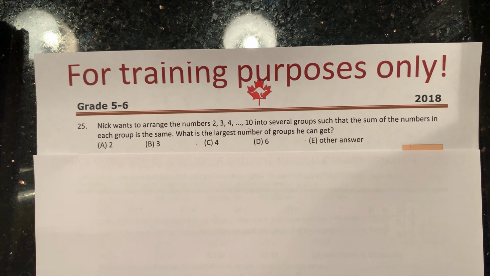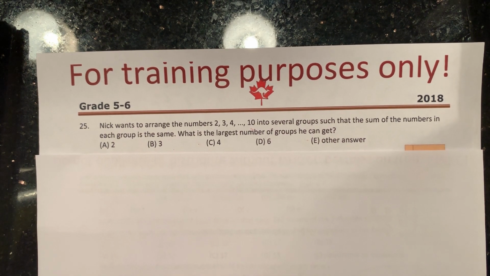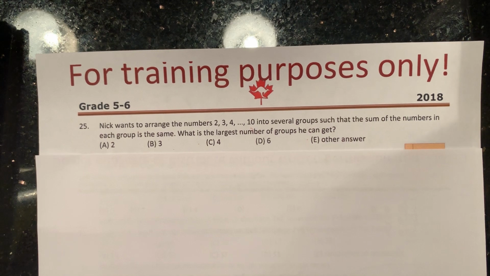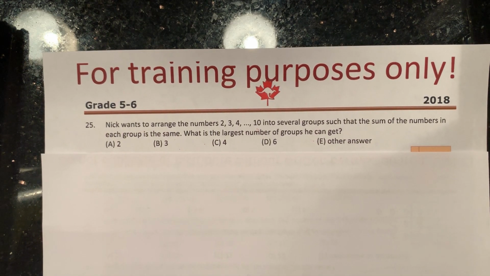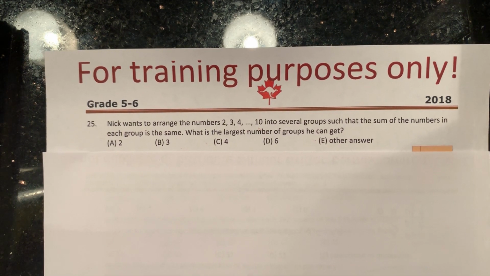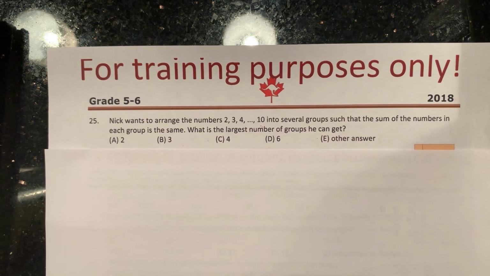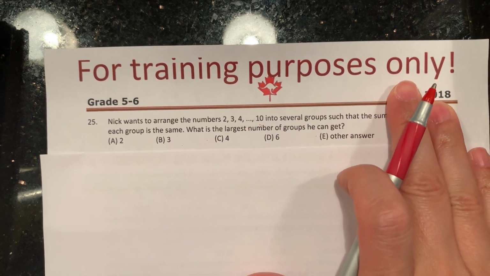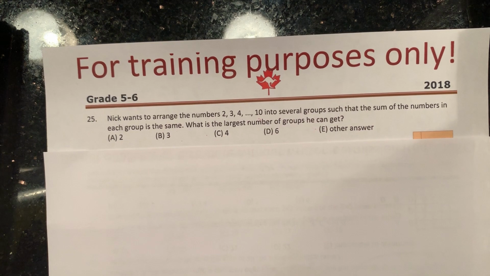But it's not really an intuitive way. The difficulty is you have to spend so much time on it. And second, trial and error doesn't give you any insight into this kind of problem. So let's attack this problem differently.